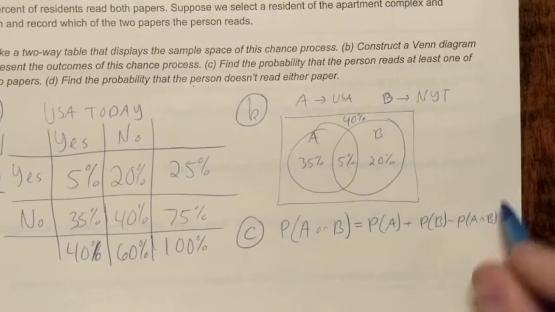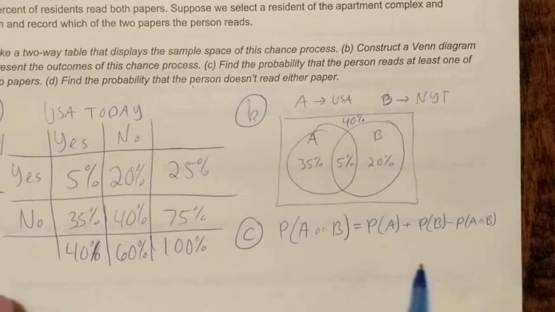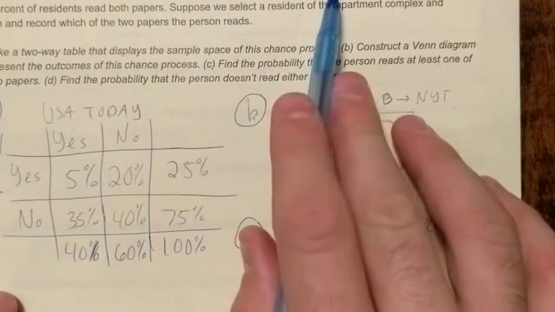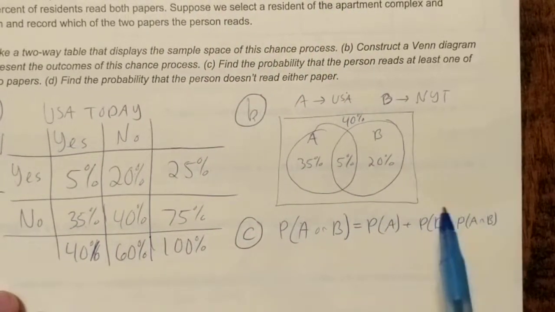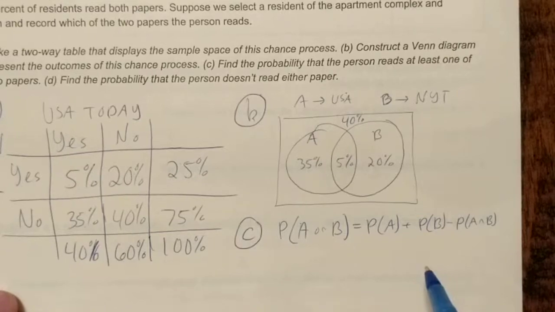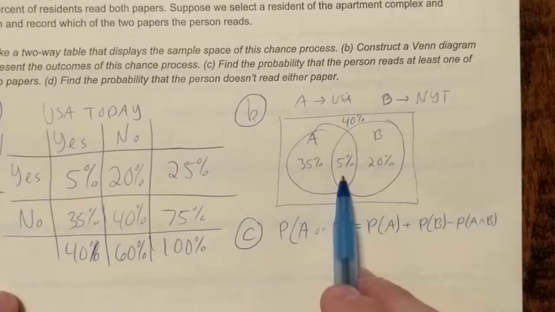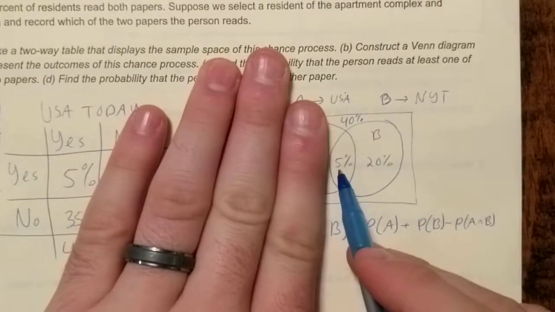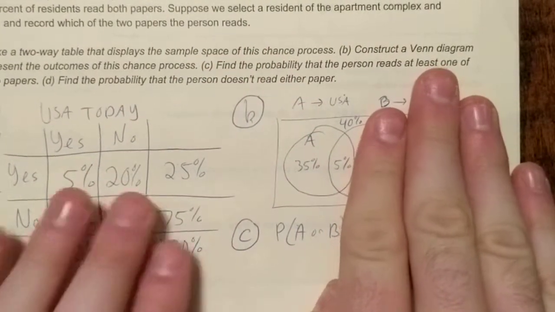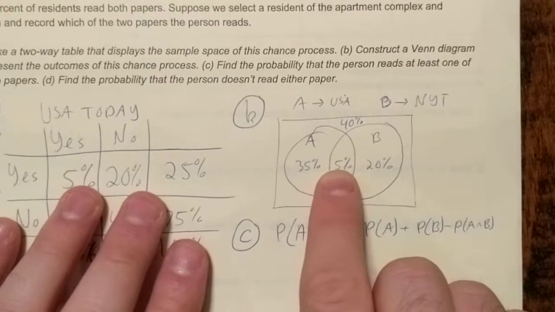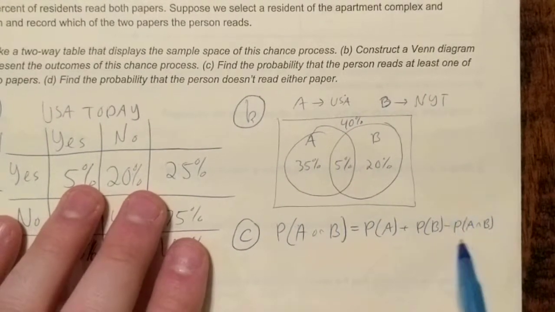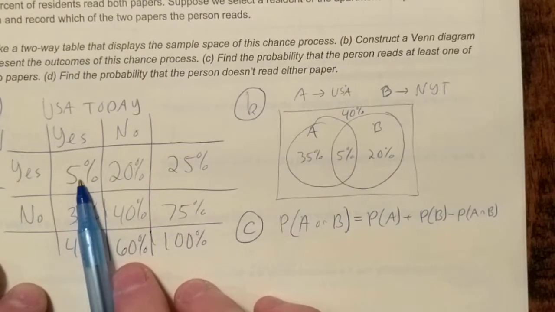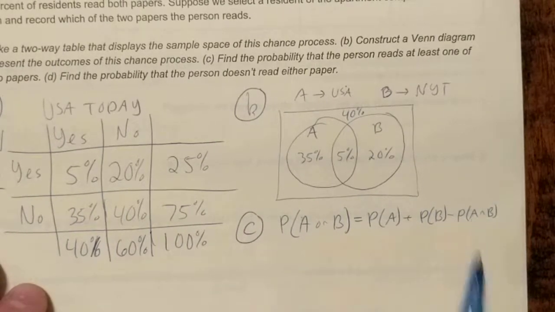Let's talk about why we have to subtract the probability of A and B. If you were to add the probability of A and the probability of B, that would be 40 plus 25. If you add those two numbers together, you get 65. Okay? The problem is you're counting 5 twice. You think about it, 25% plus 40%, I just used the 5 twice. So you're going to subtract that middle piece where the circles overlap, right here, the yes, yes. You're going to need to subtract that to find A or B.